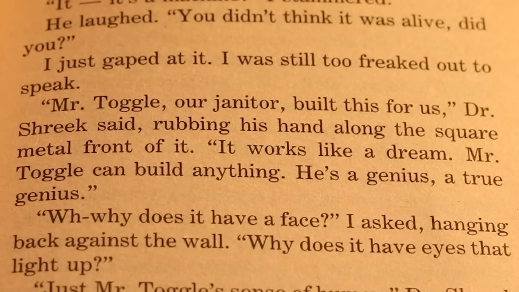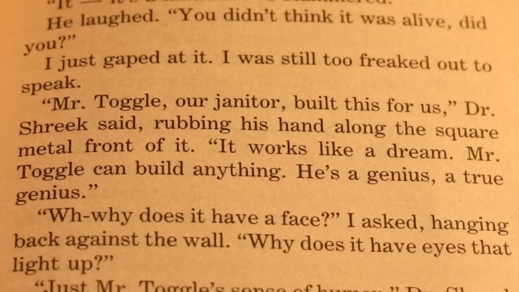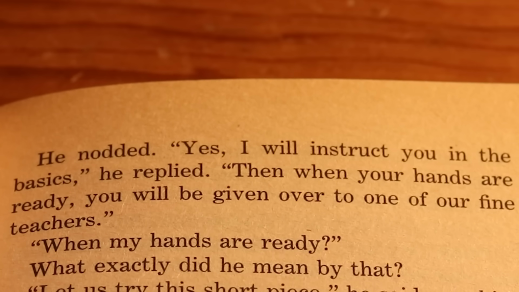Yes, Dr. Shriek did mention that Mr. Toggle is something of an inventor. He was talking about it just before saying something weird about Jerry's hands again. And actually, Mr. Toggle mentions Jerry's hands too.